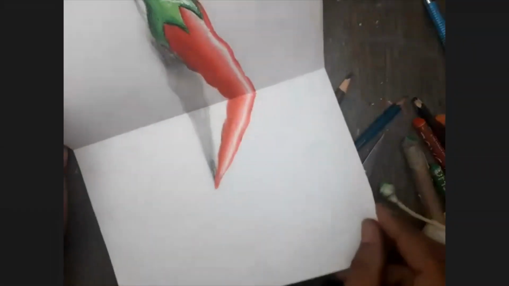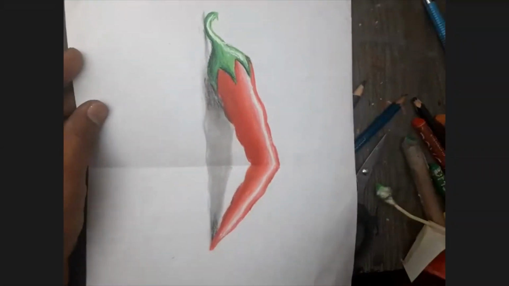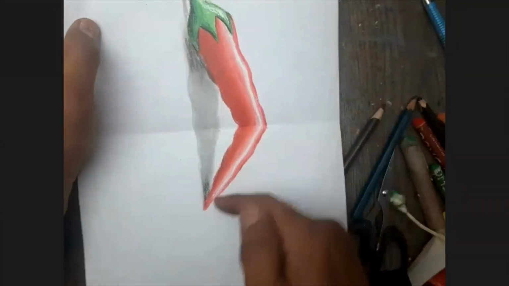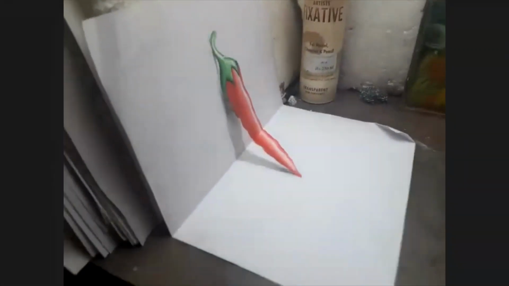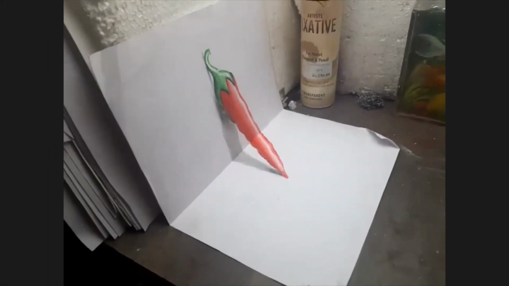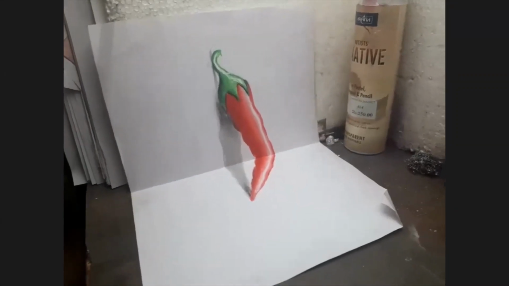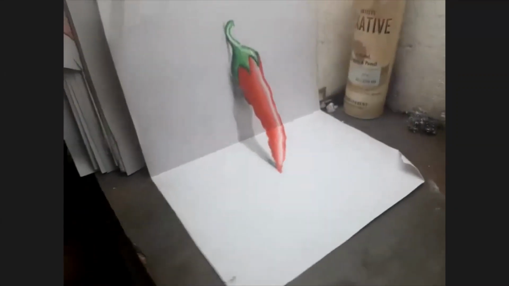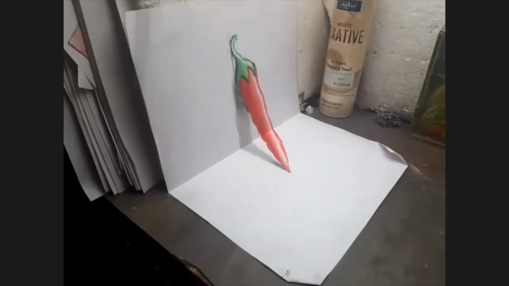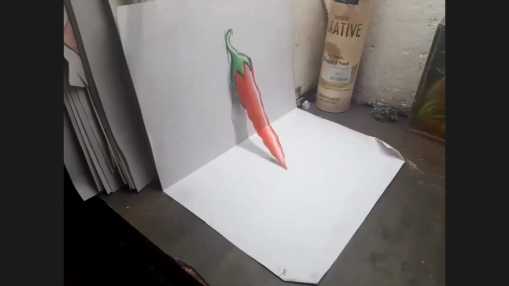So this is folded paper in which we have made this slanted, but from a particular angle, if we are watching, then it will look like straight. So this is the angle, this is the front angle. But from this angle, it is looking like straight.